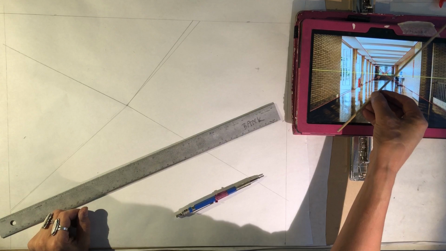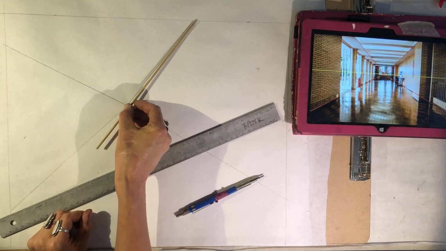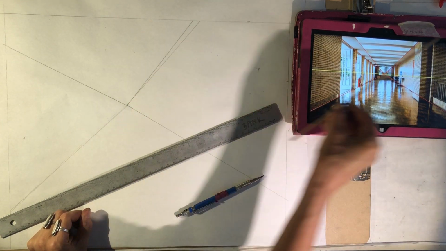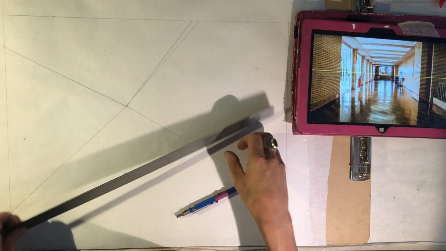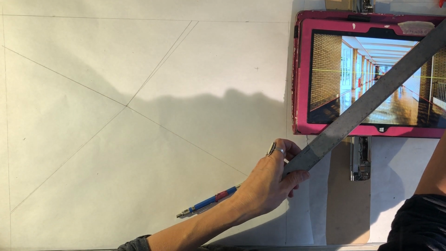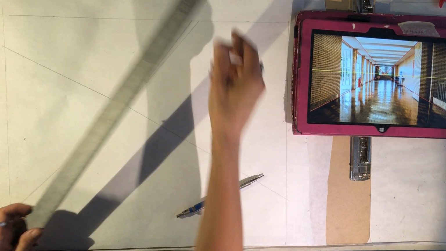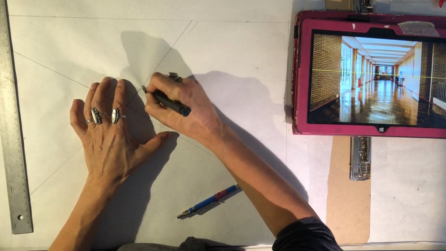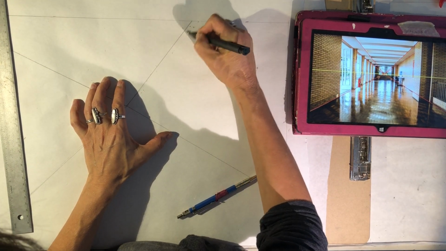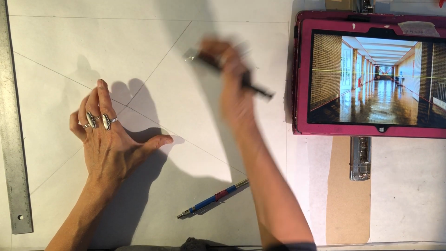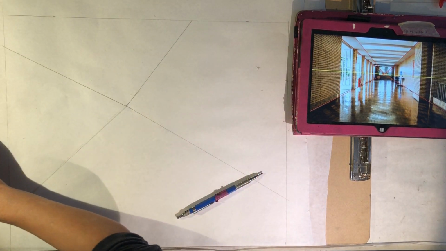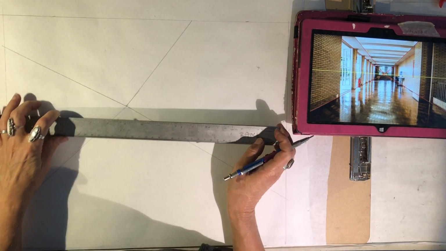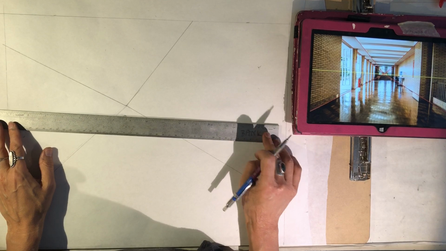So wait a second, I'm now trying to figure out which line is correct. I have to remember. That line looks more correct. It's really hard to keep your body in exactly the same position. Yeah, okay, so that line's more correct. And a lot of this also is about seeing accurately, which just takes time and practice, because it's pretty difficult to see things accurately.